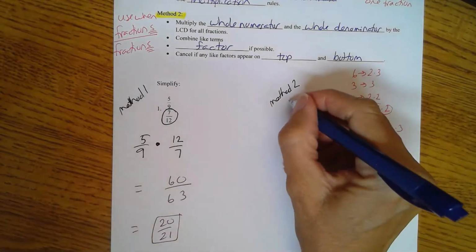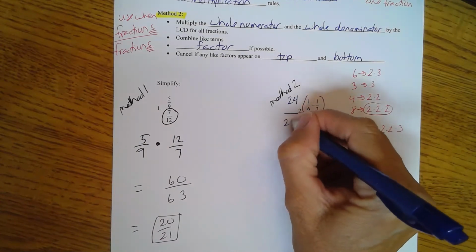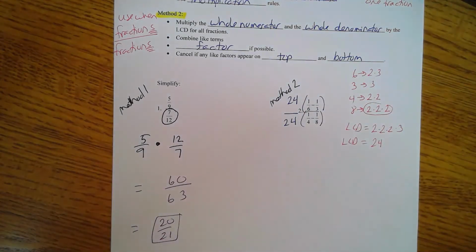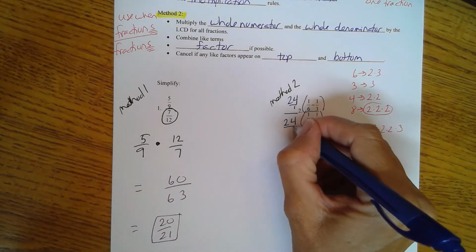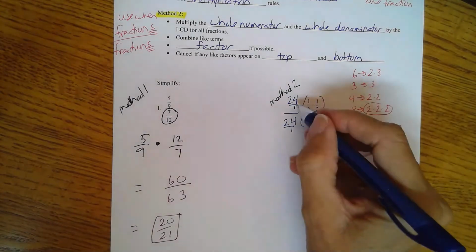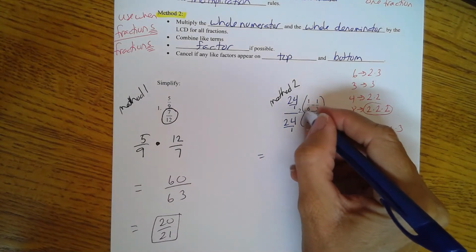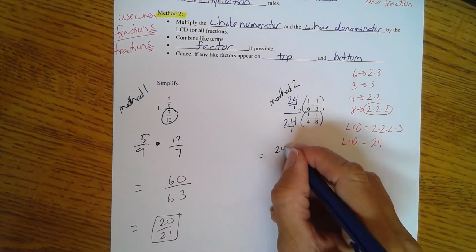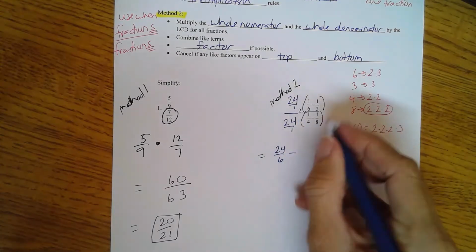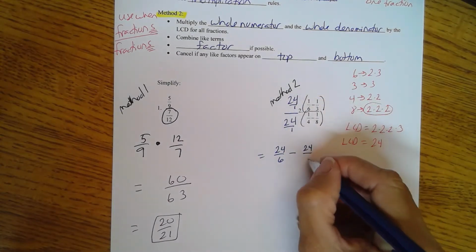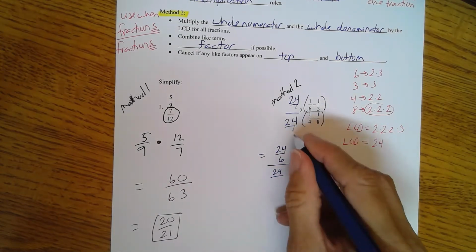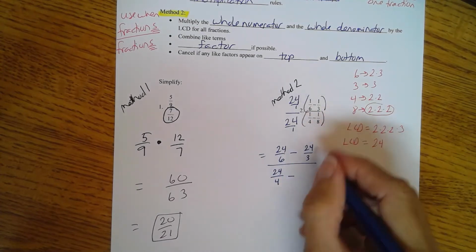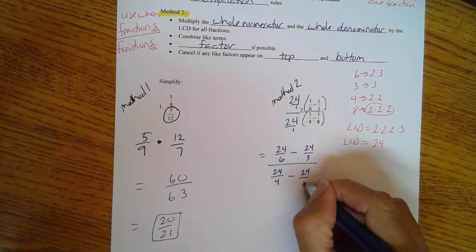So I need to multiply the whole numerator by 24 over the whole denominator by 24. And look what you're really doing. 24 divided by 24 is 1. You're just multiplying by a unique kind of 1. So I'm going to put this over 1 because it's easier to see when I multiply. When I multiply 24 times 1 and 1 times 6, I get 24 over 6. When I multiply 24 times 1, I get 24, and 1 times 3 is 3. In the denominator, 24 times 1 is 24, and 1 times 4 is 4. And 24 times 1 is 24, and 1 times 8 is 8.